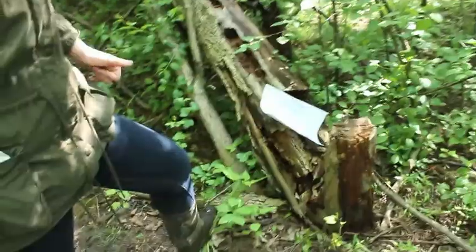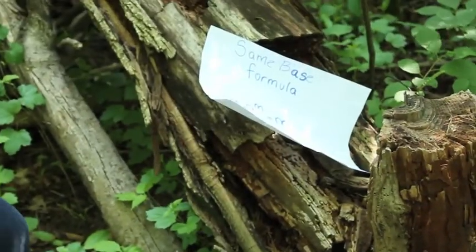This is the same base formula for logs. It's so beautiful. Back to Denise. She's my friend. Thanks again, Katie.